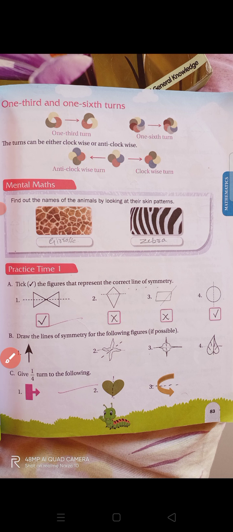First turn will be our 1 by 2 turn. You can also do it yourself. This is also very easy. Then E. Draw the following by giving them 1 by 3 and 1 by 6th turn. Yes, these are also easy, we can draw these only in the textbook. There is no need of writing these in the notes.